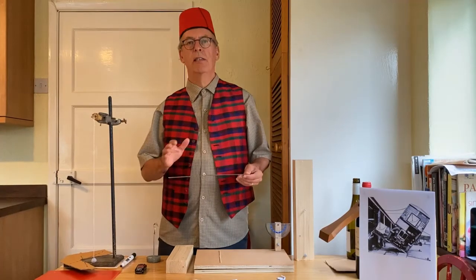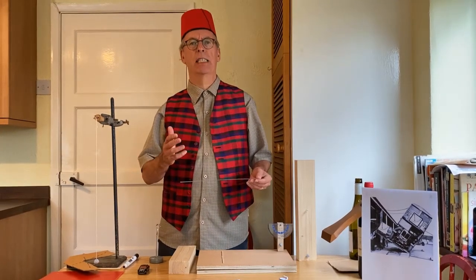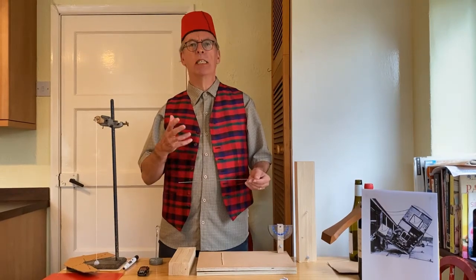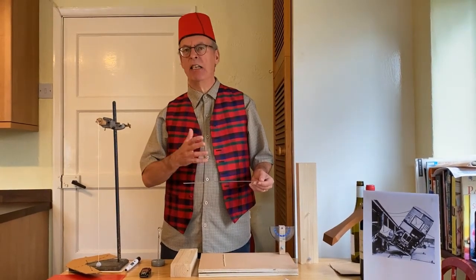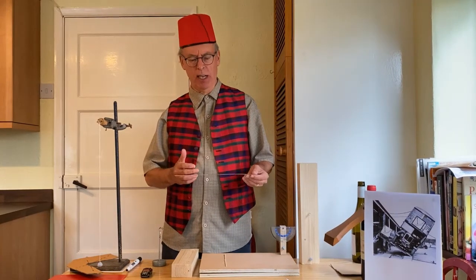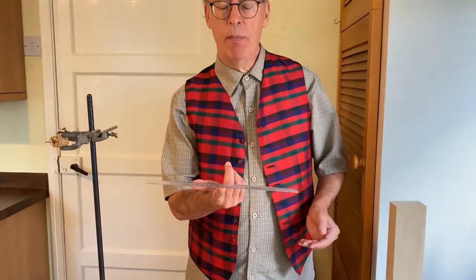Hello. Centre of mass, centre of gravity. What is the centre of mass? Well, the centre of mass of an object is the position where all its mass seems to act. And we use the term centre of mass, centre of gravity interchangeably. If I have this ruler, then its centre of gravity, centre of mass, is where it balances.